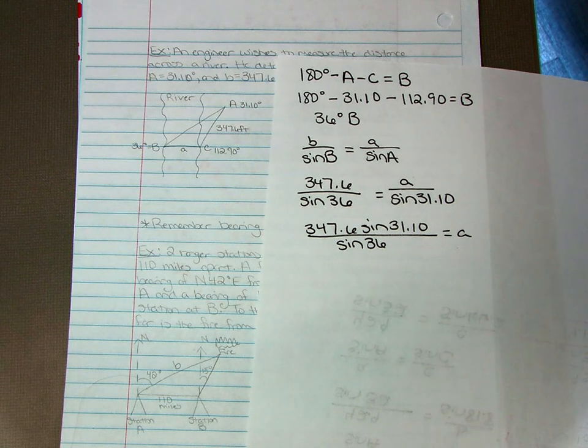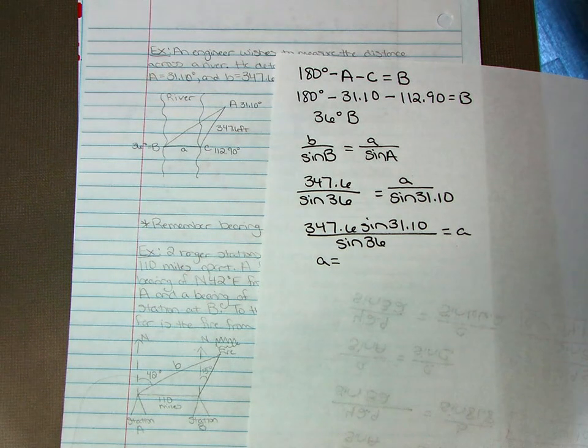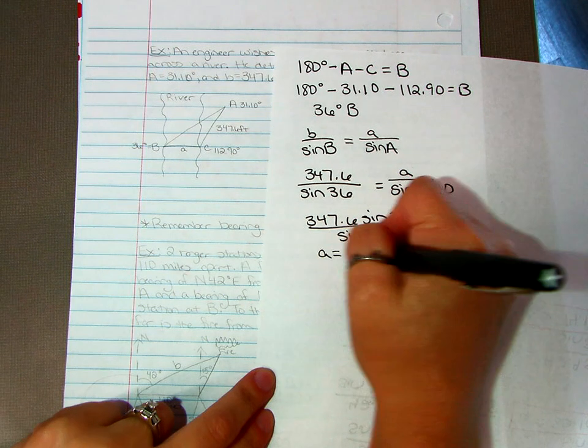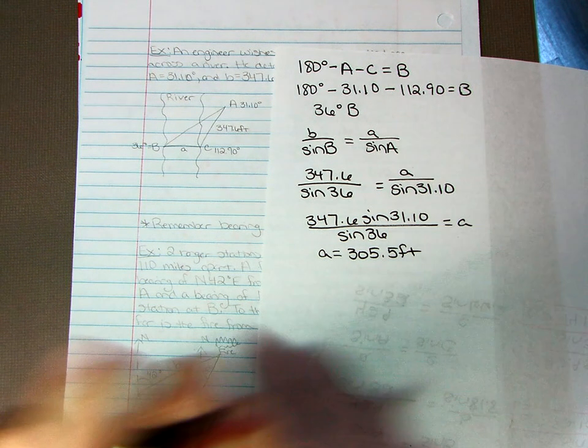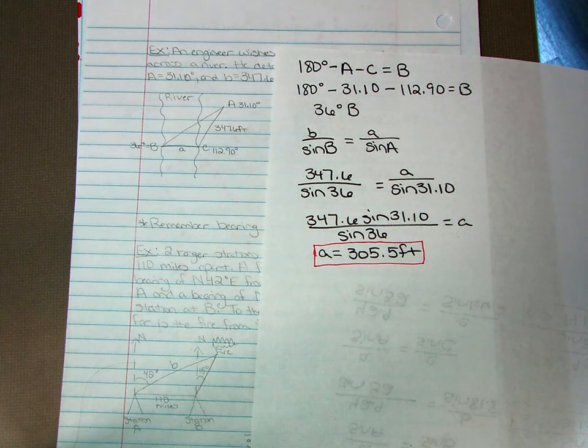How wide is the river? $305.5 feet, exactly. $305.5.